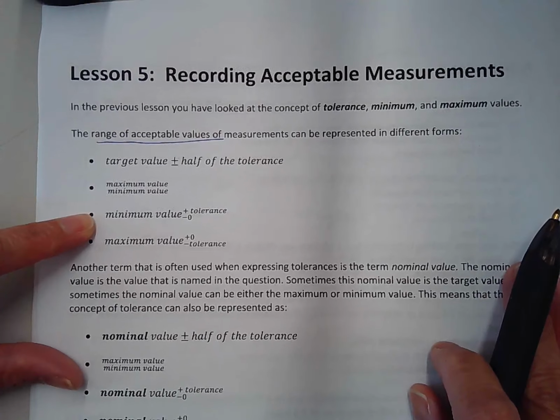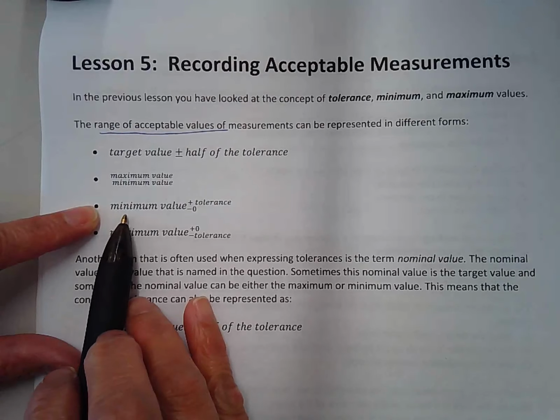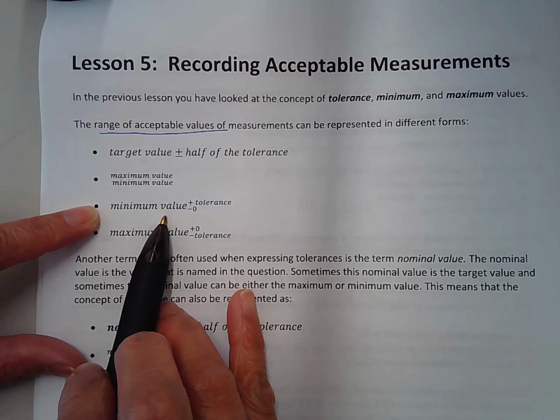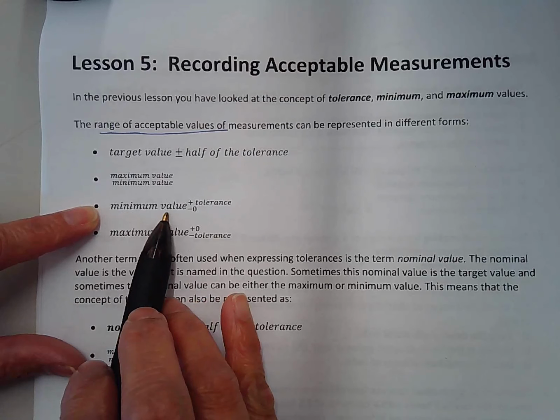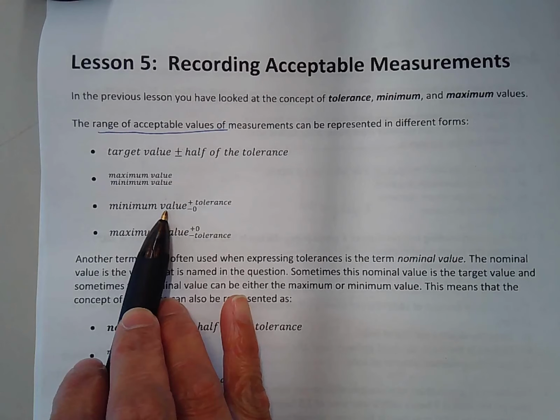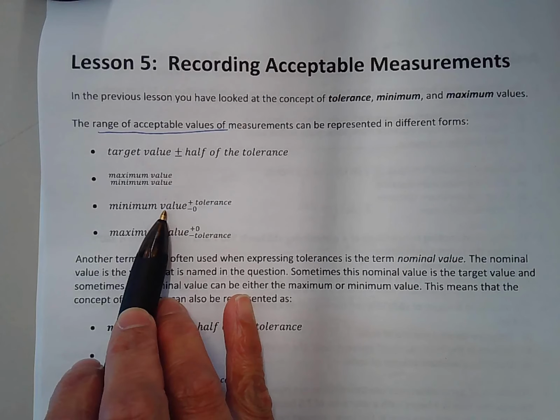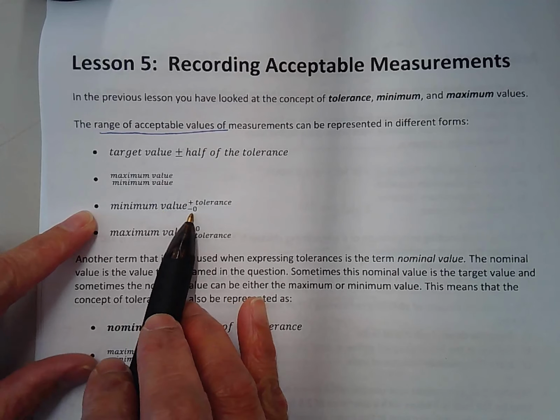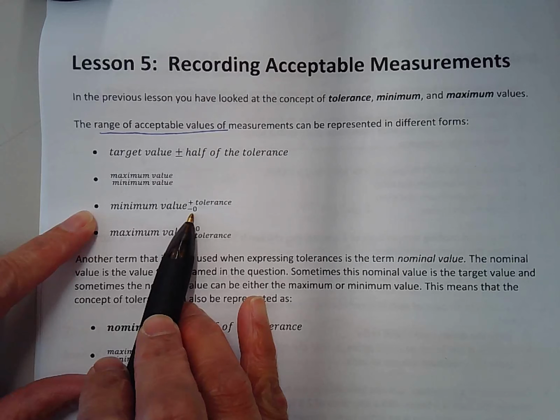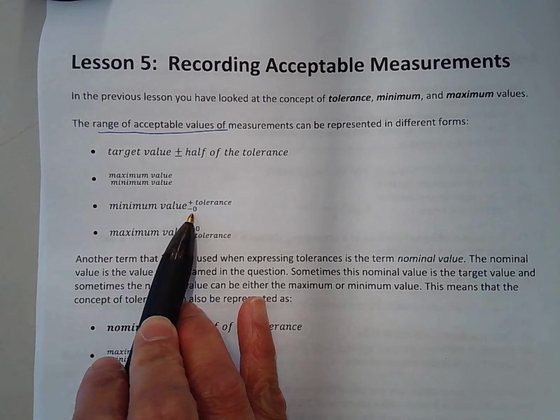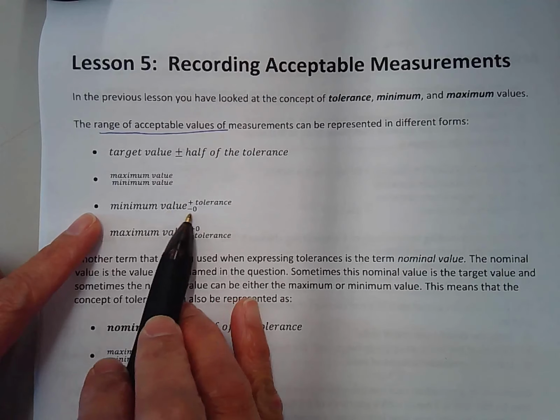What about this one? Why does it say minimum value? Minimum value, that's the lowest value that we can have that would work. And it says here -0. So that means you can't go any lower than that, right?